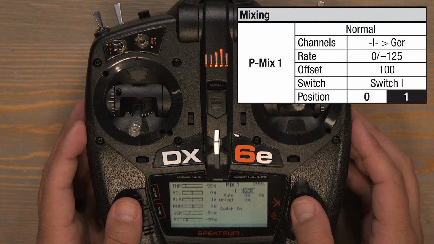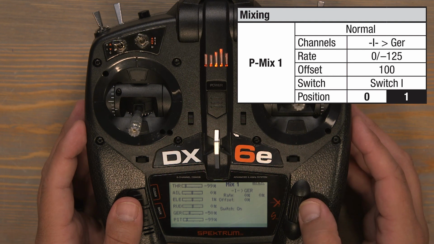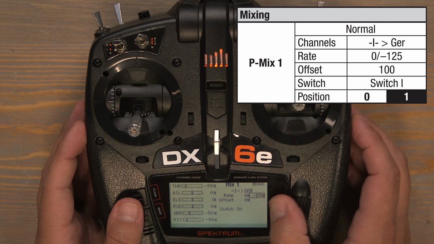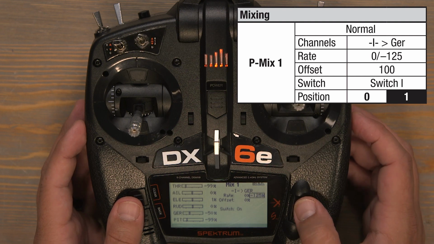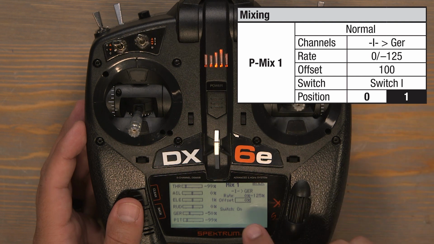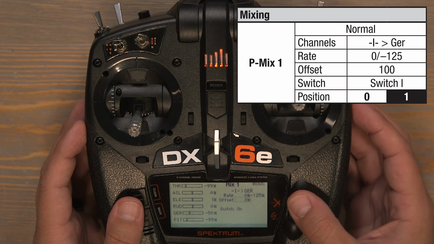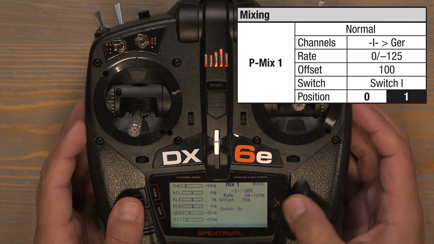Now for the rates, we'll leave the first 0% as it is. However, click on the second and scroll left until we get to negative 125. Click on negative 125, and then click on the 0 in the offset column, and scroll to the right to bring that up to 100. And click to lock it in.